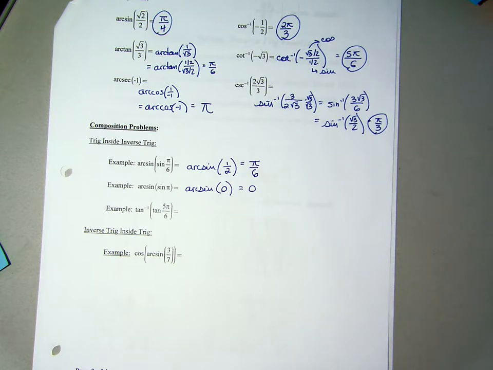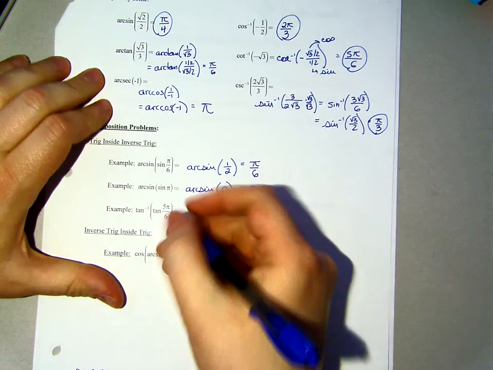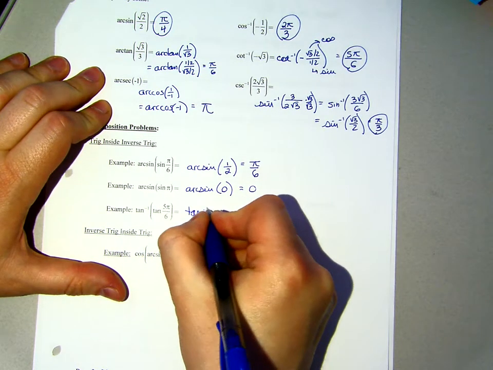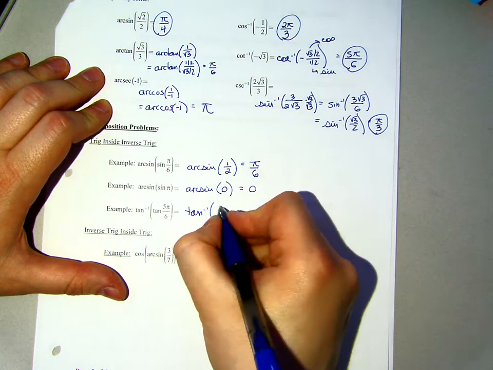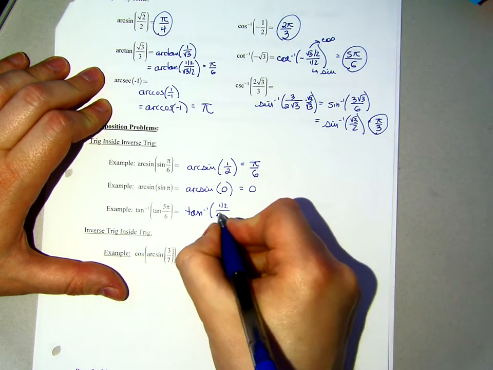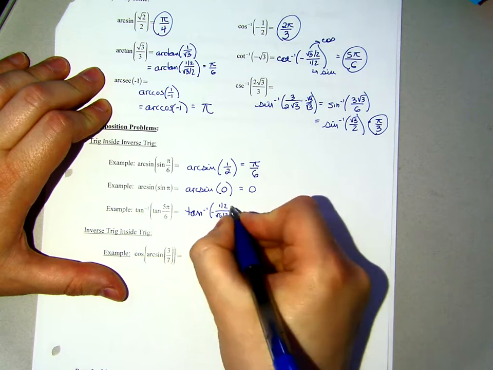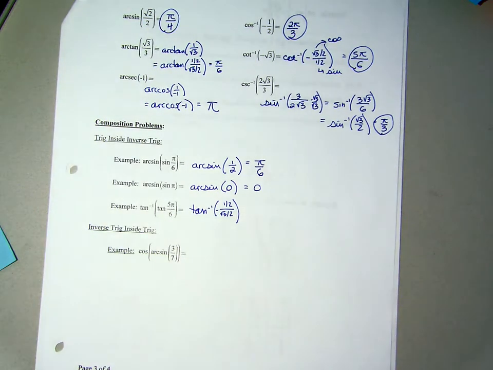Is the answer 5 pi over 6? It is not. Okay, so I'm going to start. Inverse tangent of, okay, 5 pi over 6. The sine is a half. The cosine is root 3 over 2. You know what? I'm just going to leave it like this since I like the 1/2 and root 3 over 2 thing while I look around the unit circle. I think the sine's a half, and the cosine is negative root 3 over 2, and I'm just going to stick the negative out front.